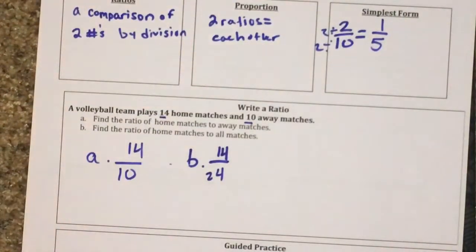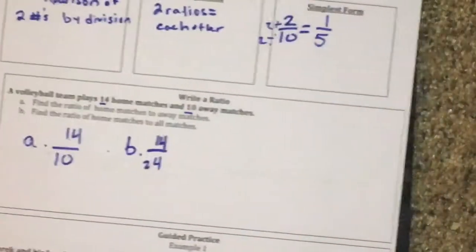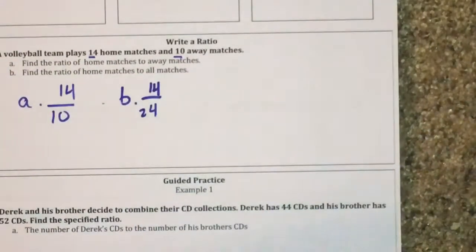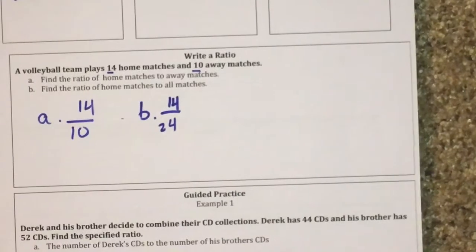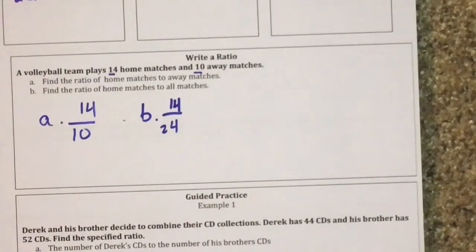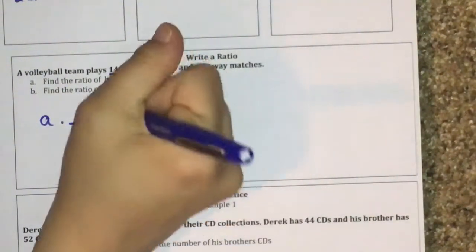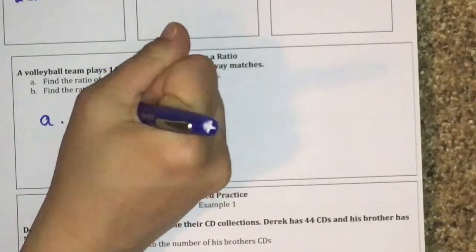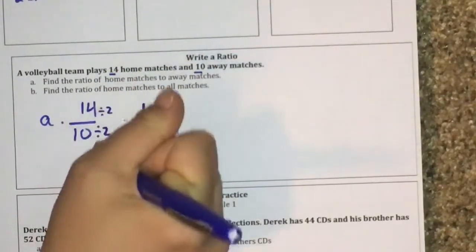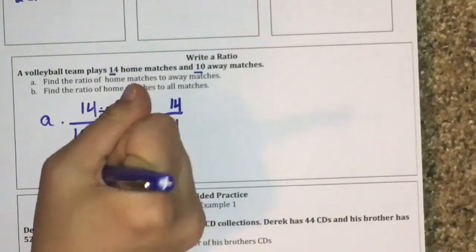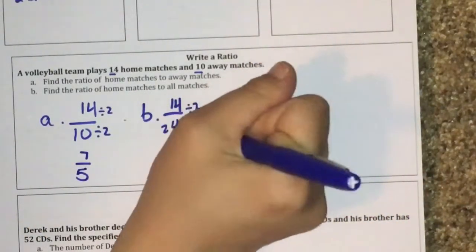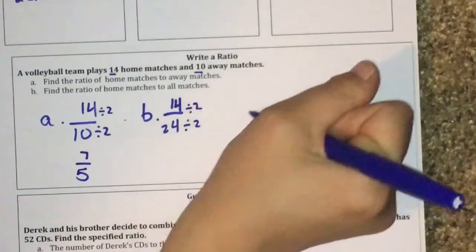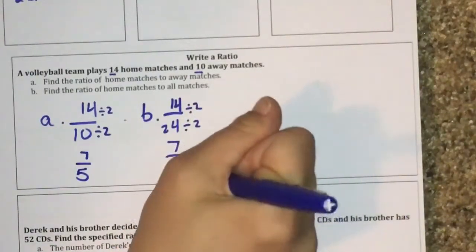I'm not done with either of these problems, actually, because both of them can be simplified in this case. For example, letter A, 14 over 10, can be simplified if you divide both by 2, and you get 7 over 5. Same thing over here, divide both by 2, and you get 7 over 12.